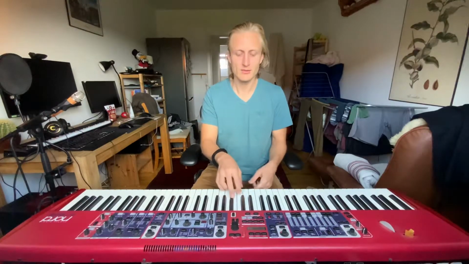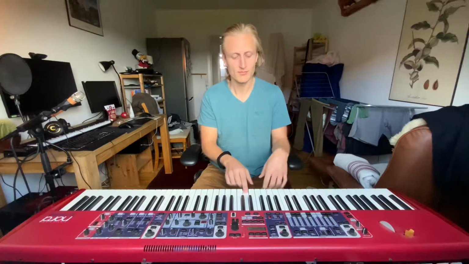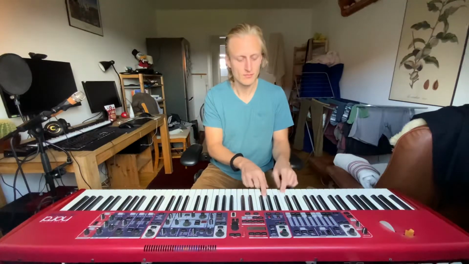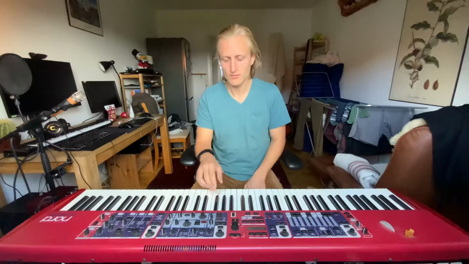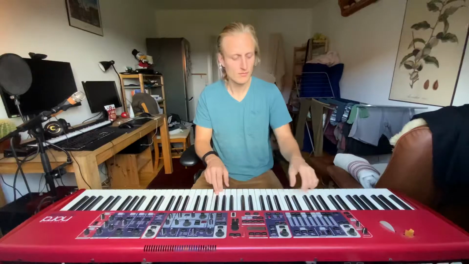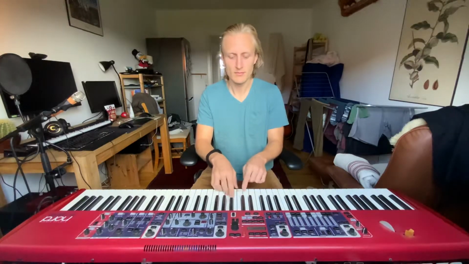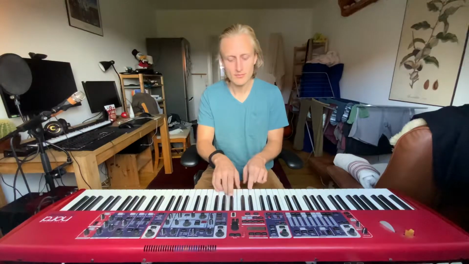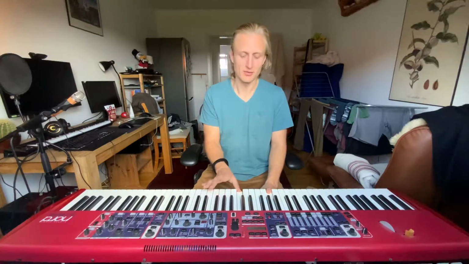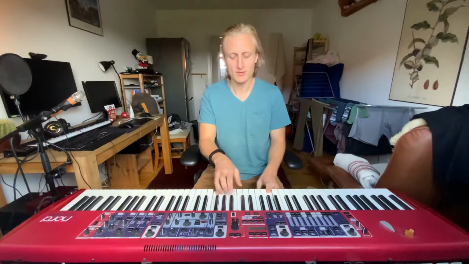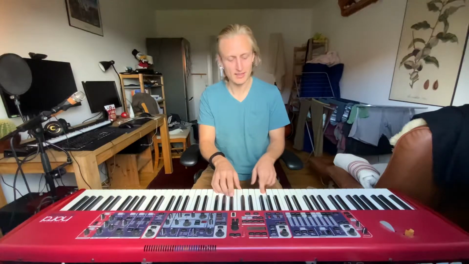1 and 2 and 3 and 4. We can go with drone notes. That's pretty much like having a motive and then changing the harmonic bass notes. So we have a motive in the right hand, and then we maybe try that over different bass notes.